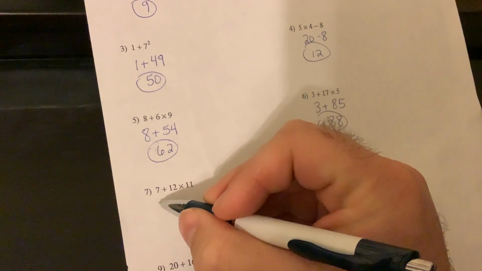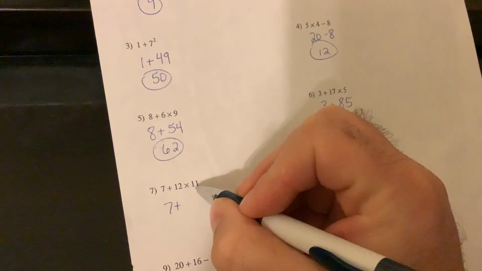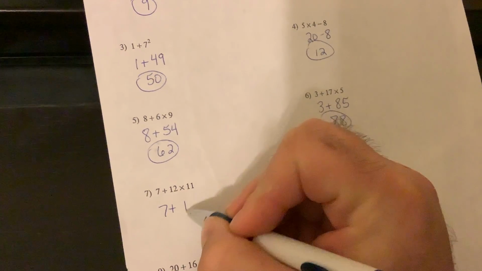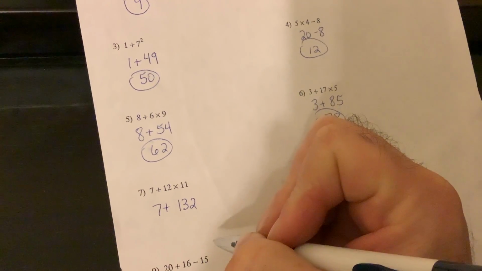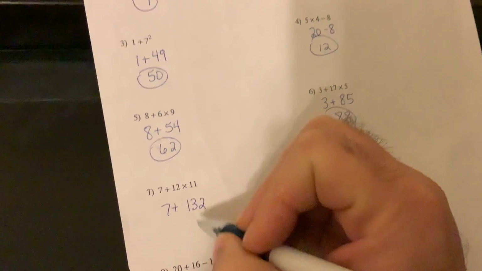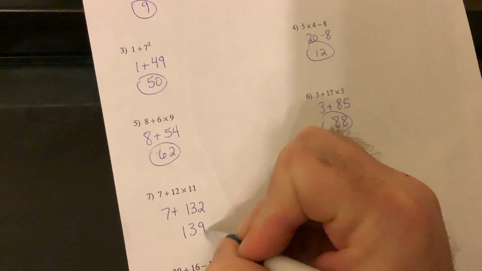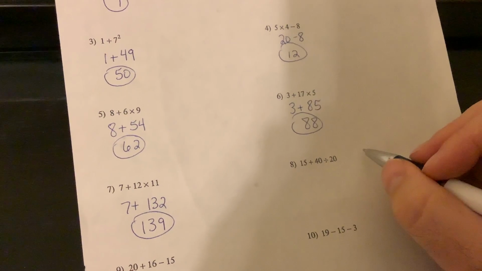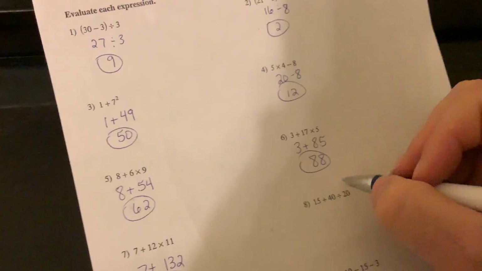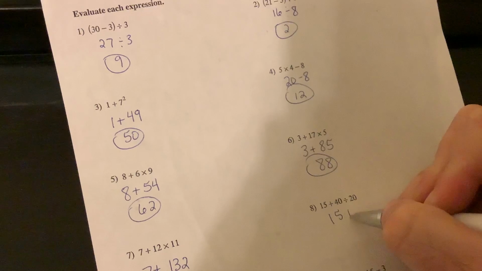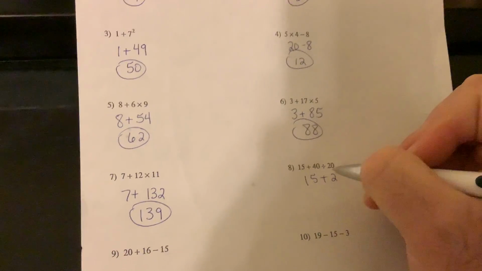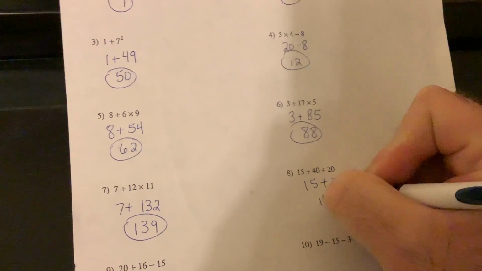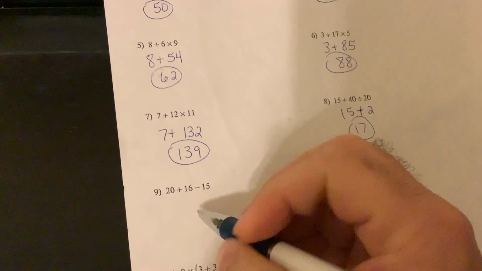Let's see. I get to check my own math here. This should be 132, I believe. Yeah. I'm going to do that in my head. Yeah. And then you get 139. Okay. Then you've got 15 plus 2. 40 divided by 20 is 2. You're going to do that first. And then you add the 15 and 2, you get 17.